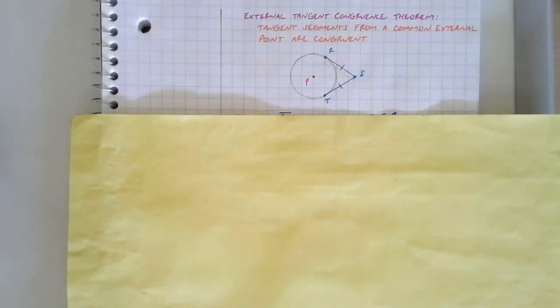So I'll go ahead and stop this clip right here, and in the next clip, we'll cover the 3 examples in this section.